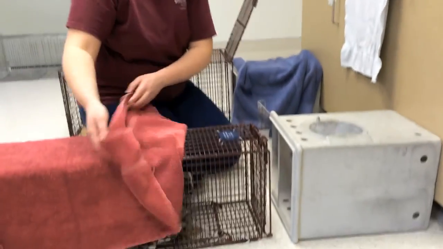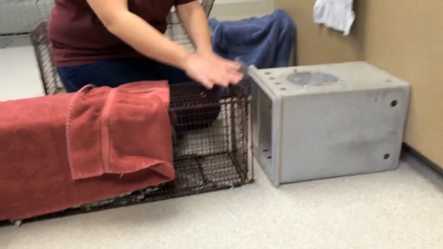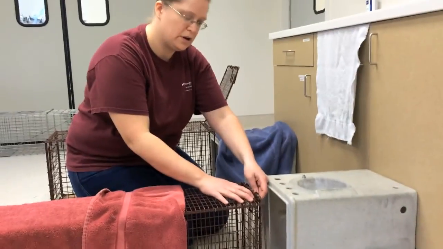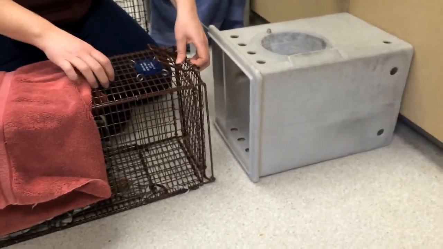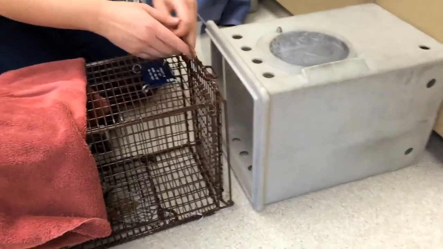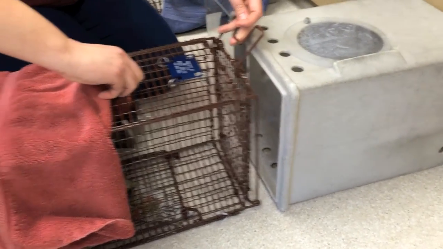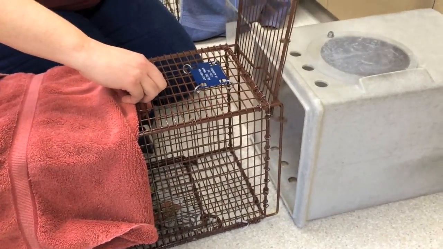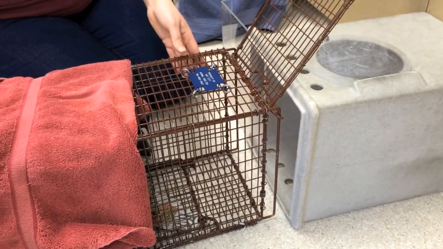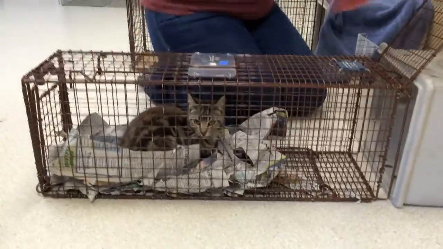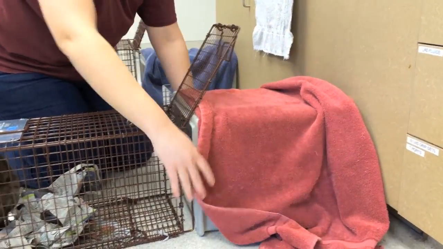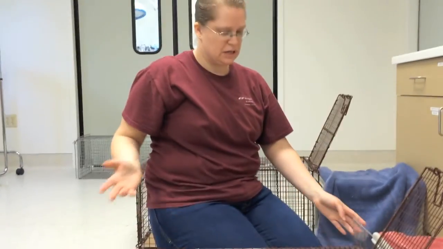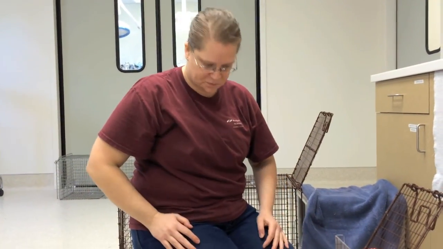And uncovering this section of the trap, you want the cat to stay away from this part while you're fiddling with the door. This type of trap has a handy door on the side. Opening this section, taking the towel off of where you want the cat to leave and putting it on the box where you want him to go, he will be encouraged to go from light to dark.